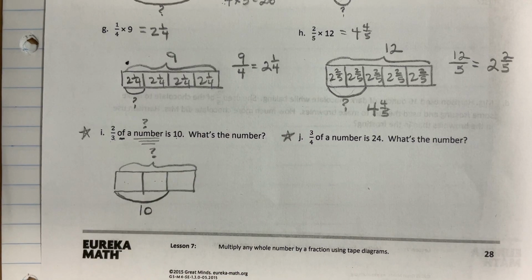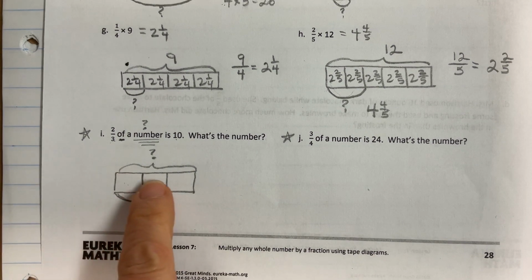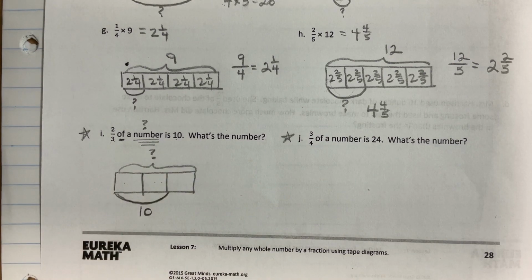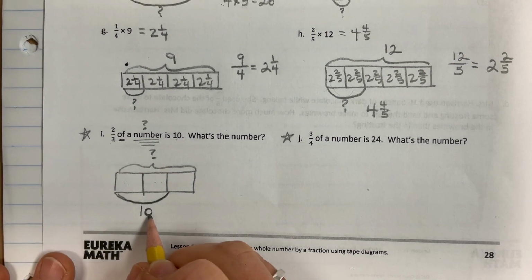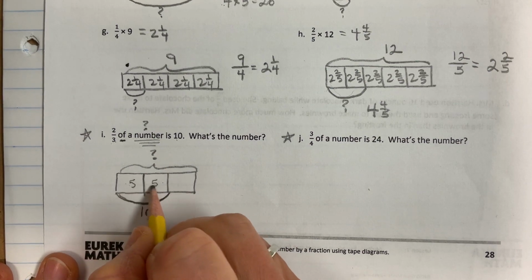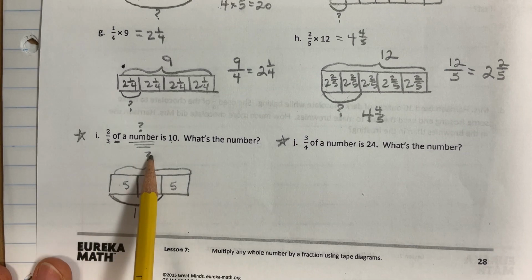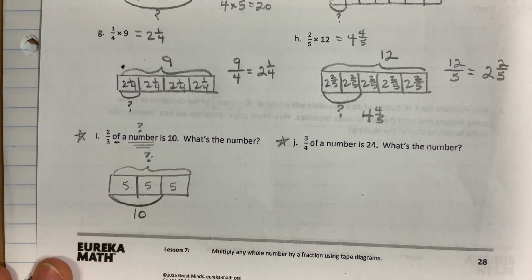Now, if you are looking at that tape, how can I decide what goes in each box? Well, I can see that 2 boxes are equal to 10. Okay, so that means 10 divided by 2 boxes is 5. A 5 goes in every box. So it's easy to see, well, what's the total? 5, 10, 15.